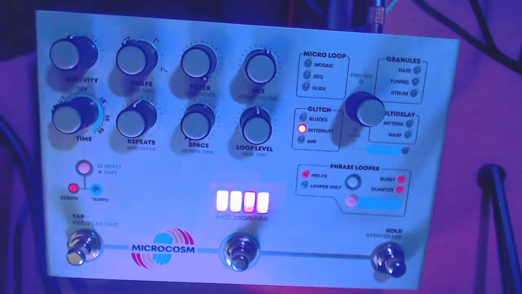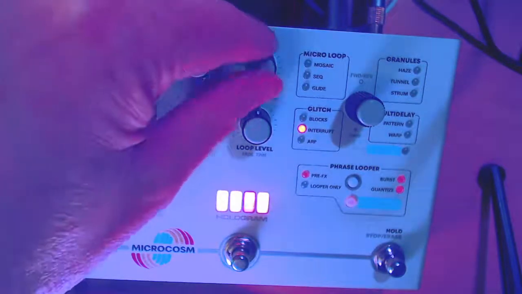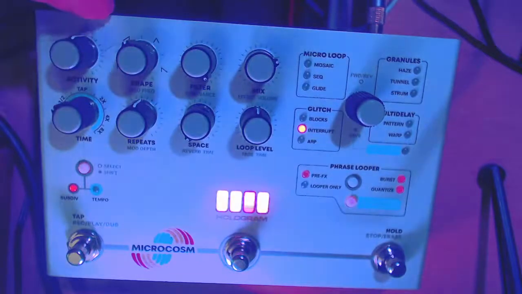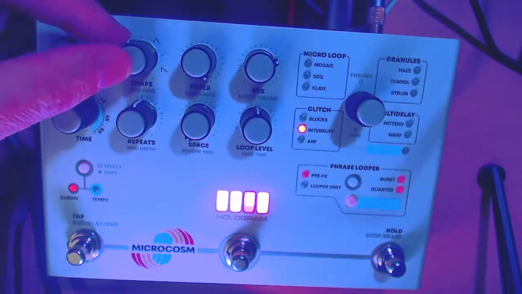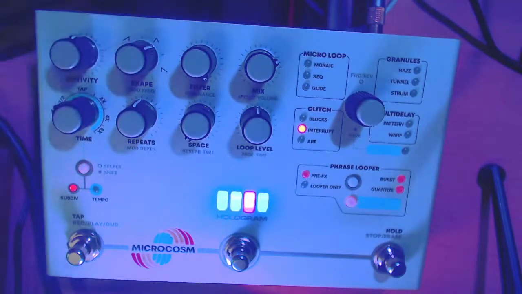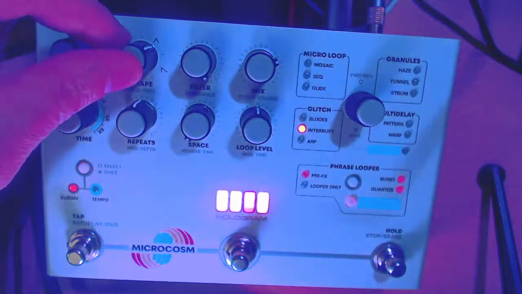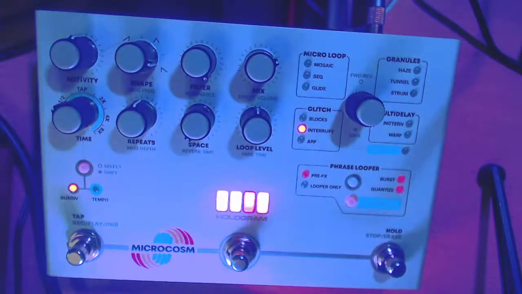I don't know if you can tell the difference. Here I can turn up the mix a bit more. But here, anytime the effect happens, it's now going to have a slow attack. With this setting, there's a shape where it's a ramped up attack and a ramped down. Or you can have a fast attack but slow decay.